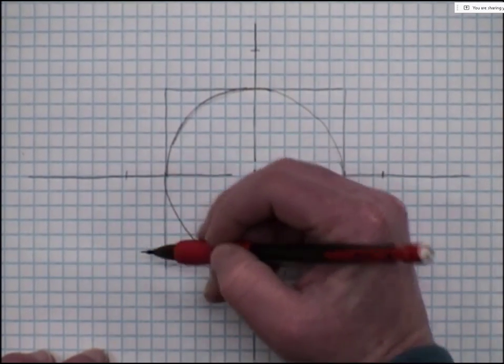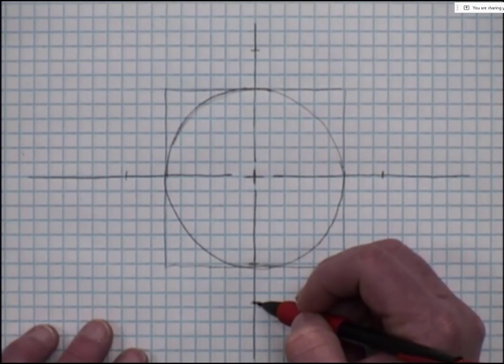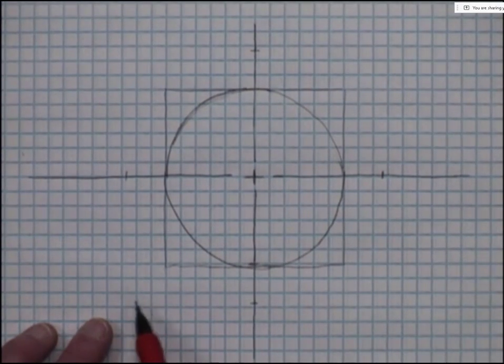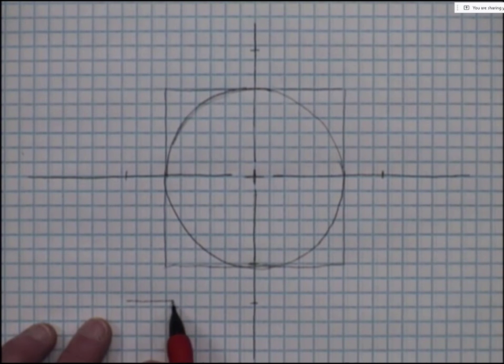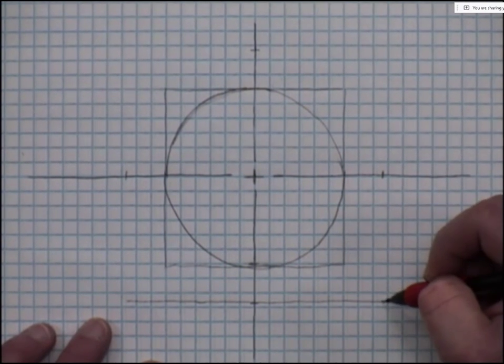And once you get your lines, go ahead and sketch in that box. And remember, keep your eye on where you're going to try to keep your lines a little straighter.